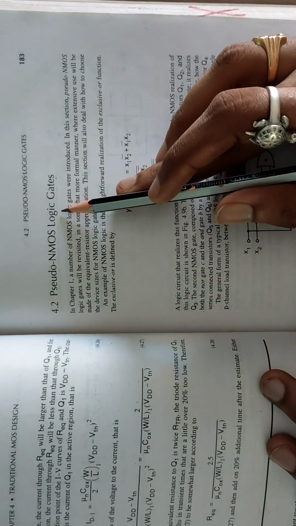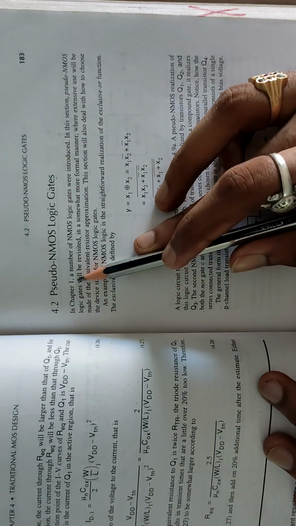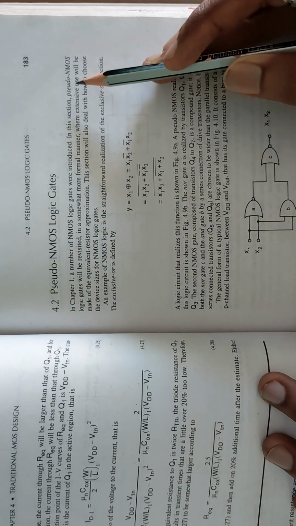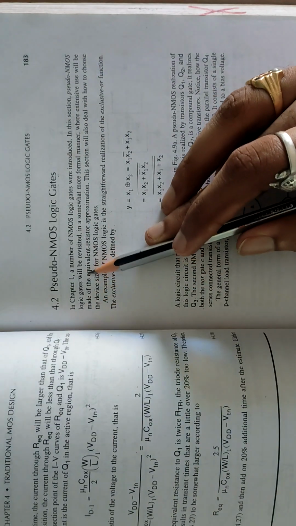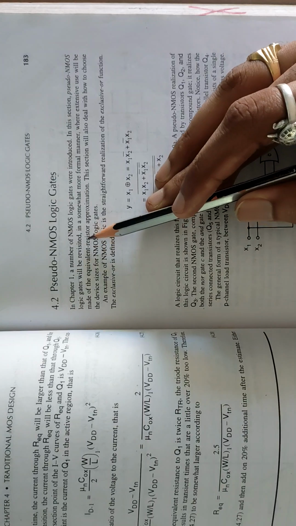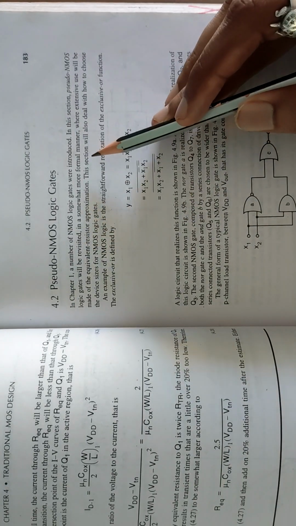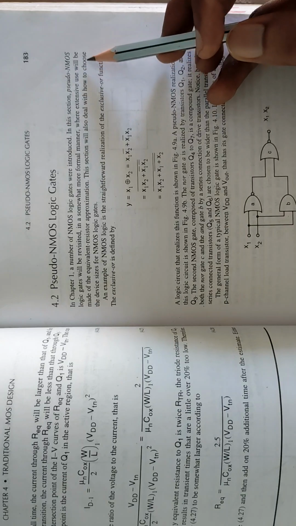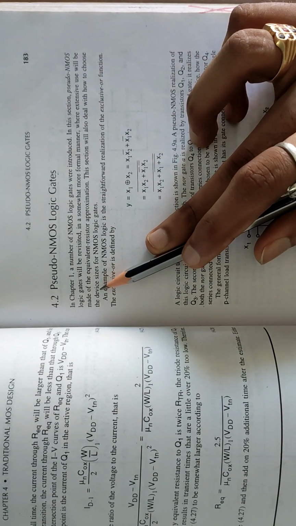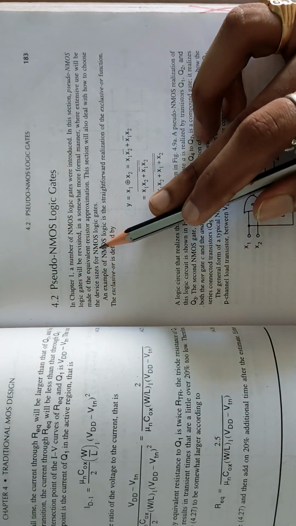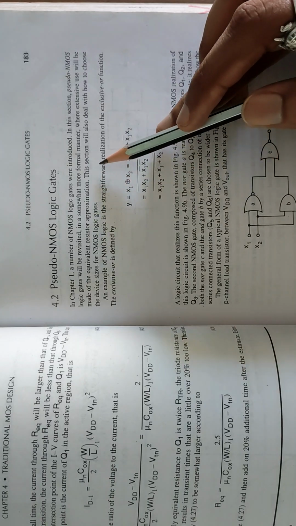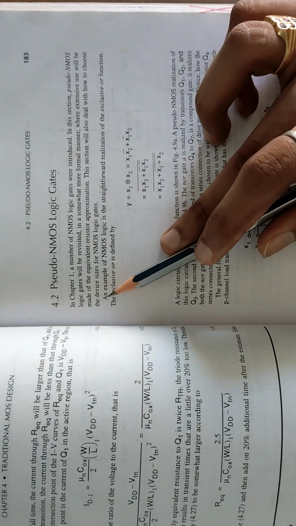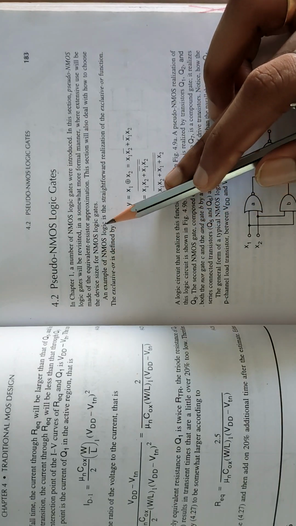Pseudo NMOS logic gates. In Chapter 1, a number of NMOS logic gates were introduced. In this session, pseudo NMOS logic gates will be revisited in a somewhat more formal manner, where extensive use will be made of the equivalent resistor approximation. This session will also deal with how to choose the device sizes for NMOS logic gates.